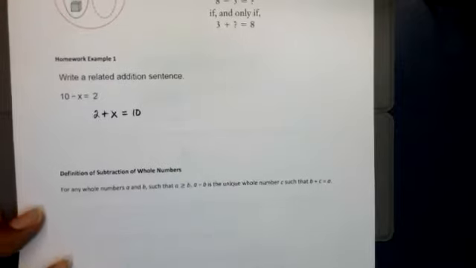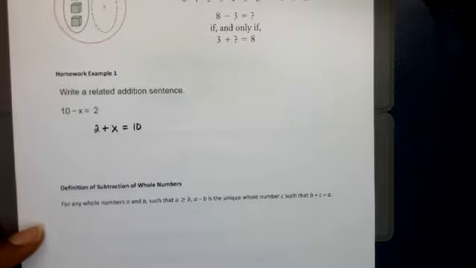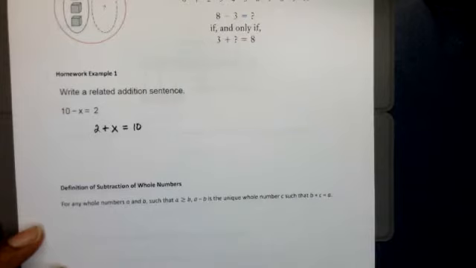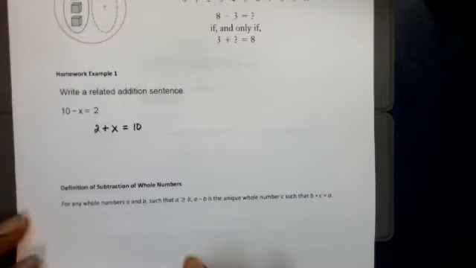So like with that 8 minus 3 that we were talking about at the top, that's going to be 3 plus what number will give me 8. Okay, so I'm looking for that unique whole number that will make that sentence true.